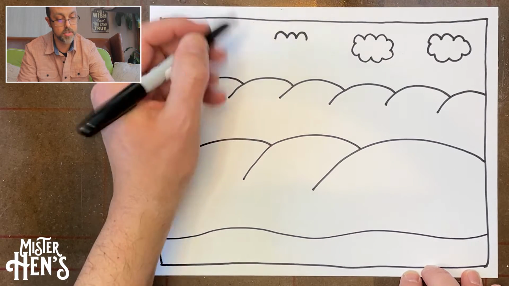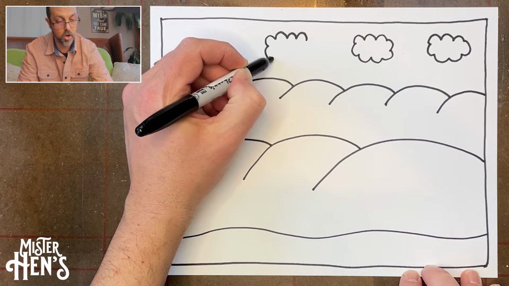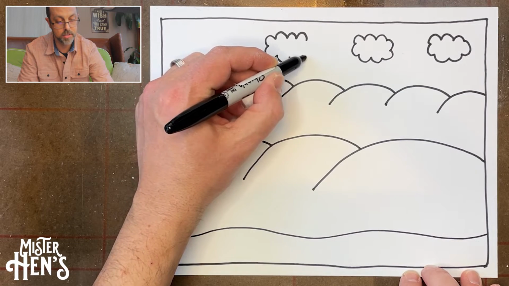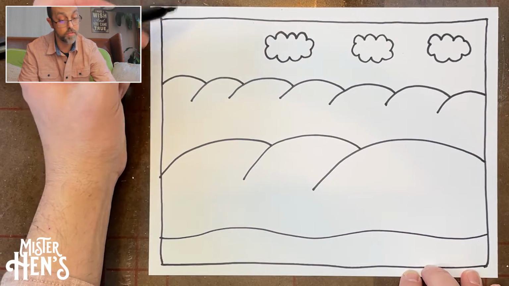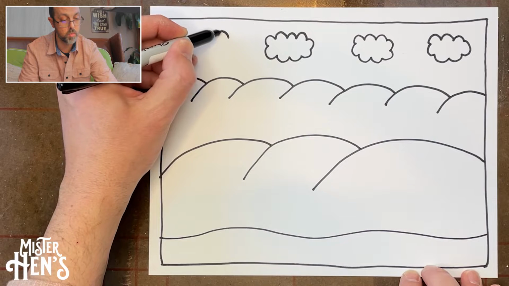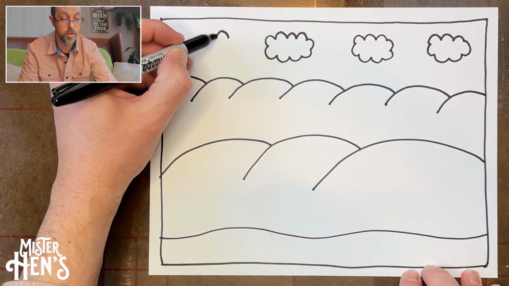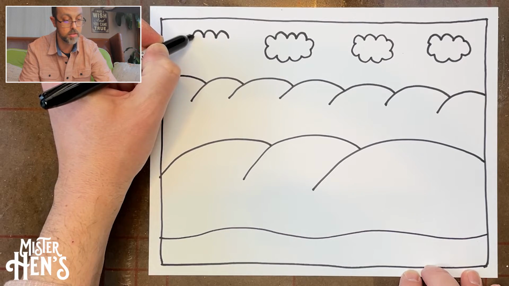And a cloud is just a series of kind of curved lines connected to each other. They go around. If you're having trouble with that, try this first. Do 1. If you can do one of those, connect another one to it and another one to it.